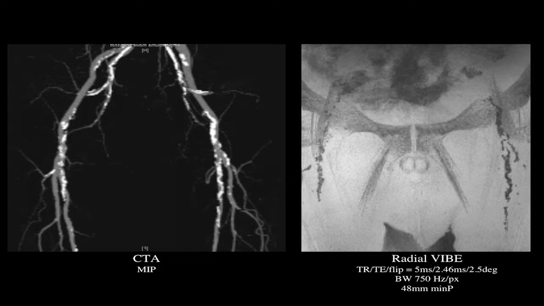So I think this is no longer an issue, at least for the peripheral arteries. We can demonstrate calcifications equivalently to CT.